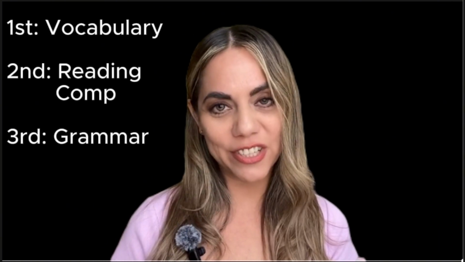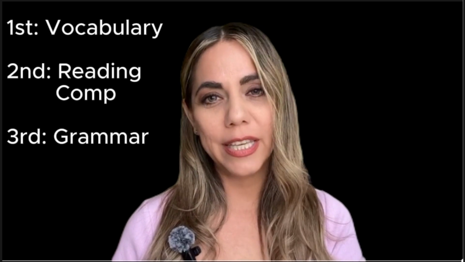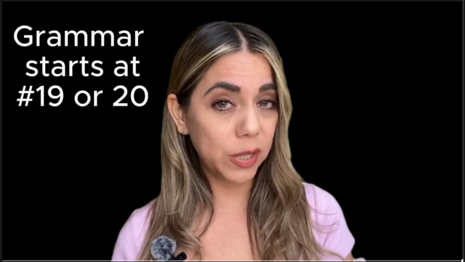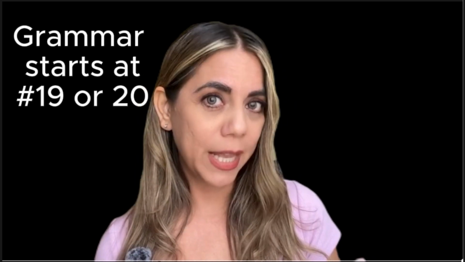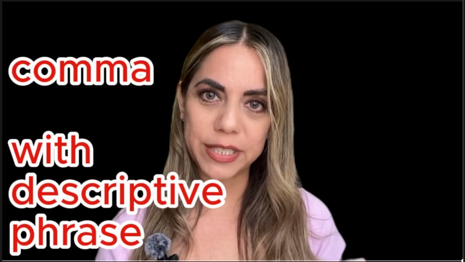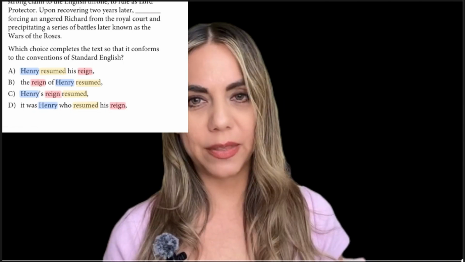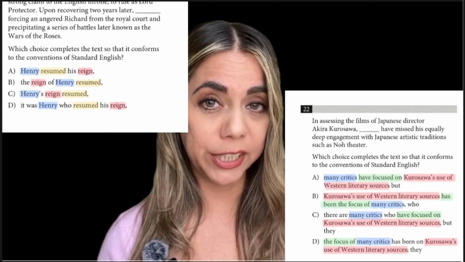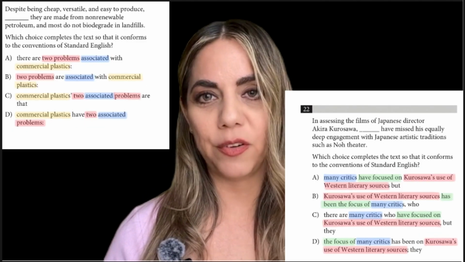So how can we recognize these questions on the test? Well, in the language section, we always start with the vocabulary questions first, then the reading comprehension, and then the grammar questions. In the practice test, the grammar questions usually start around number 19 or 20. And to recognize this specific type of question of the comma with a descriptive phrase, you want to look at the answer choices. When you see the answer choices that have the same phrases, but they're all scrambled in different order, that's when you know it's this type of question.